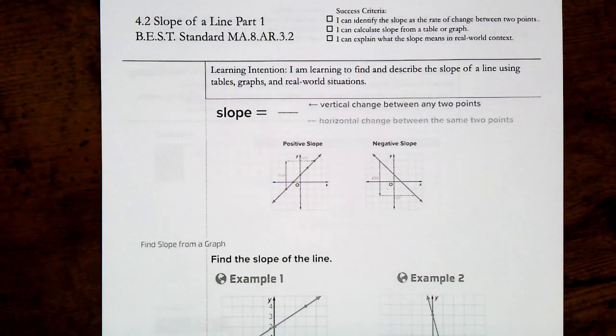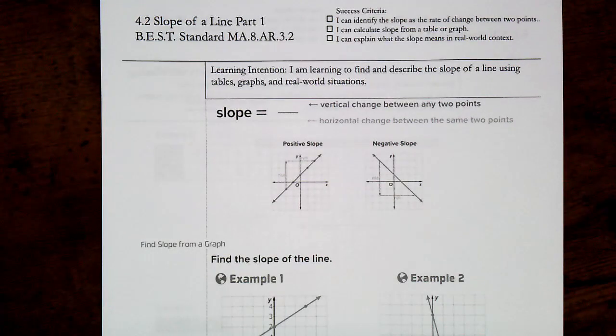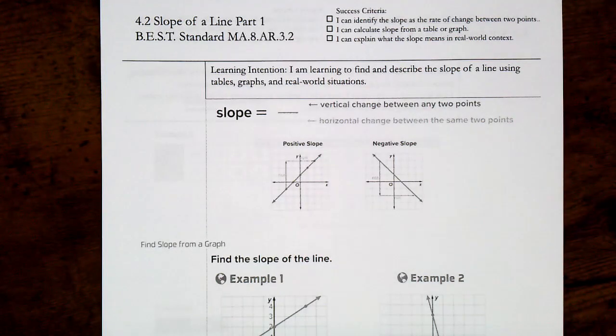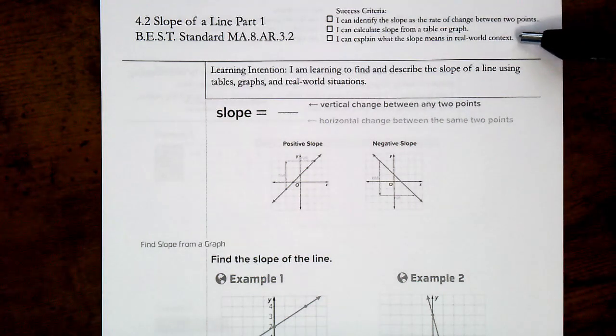Today's learning intention: I am learning to find slope and describe the slope of a line using tables, graphs, and real-world situations. Hopefully by the end of this lesson, you can say that I can identify the slope as the rate of change between 2 points. Again, slope, rate of change, unit rate, all kind of go together. I can calculate slope from a table or graph, and I can explain what slope means in a real-world context. That is where we want to get at the very end.